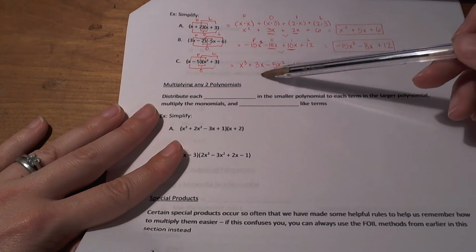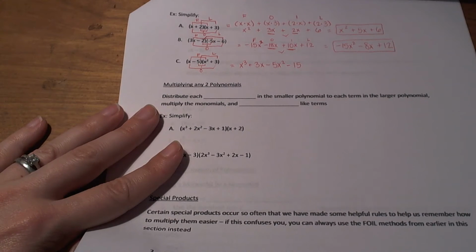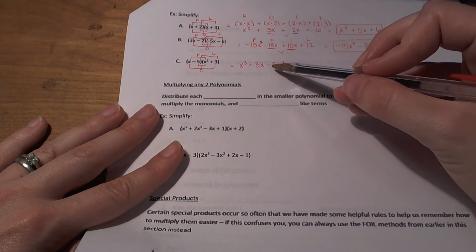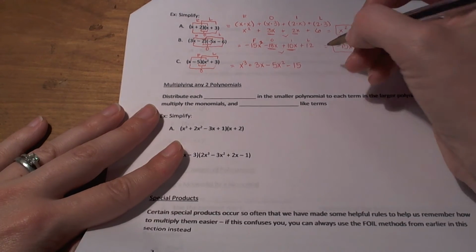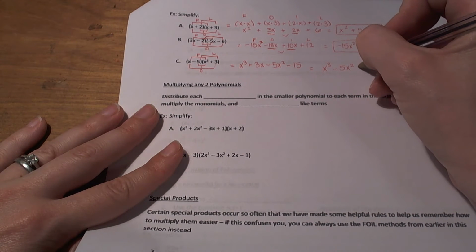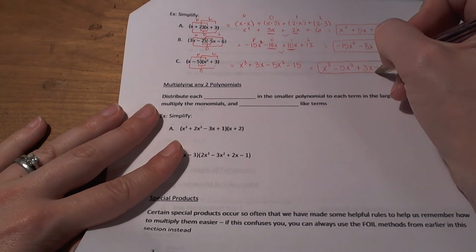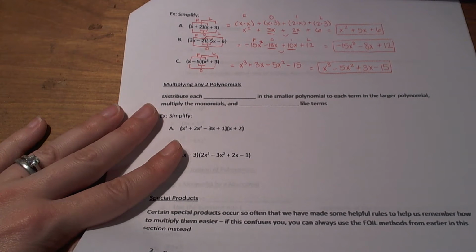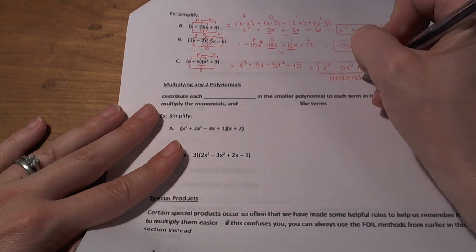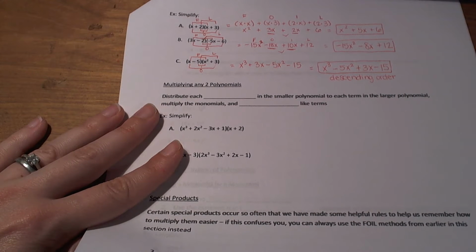Now notice in this step there's no like terms to combine. So the only thing I'm going to do here is write this expression in descending order, which means I need to switch the order of the x squared term and the x term. So I'm just going to switch that order and have x cubed minus 5x squared plus 3x minus 15. And that is my answer since there are no more like terms to combine. But this is in descending order compared to the previous step. And again, I will ask you to write things in descending order on quizzes and tests.